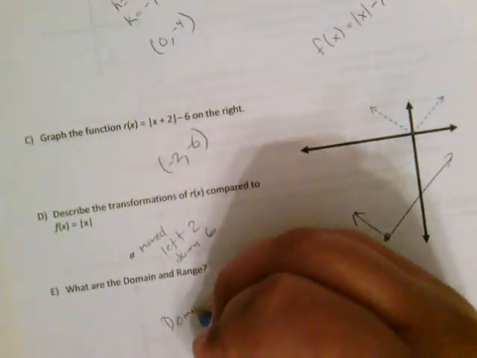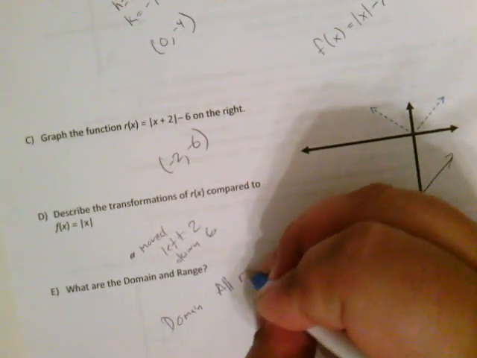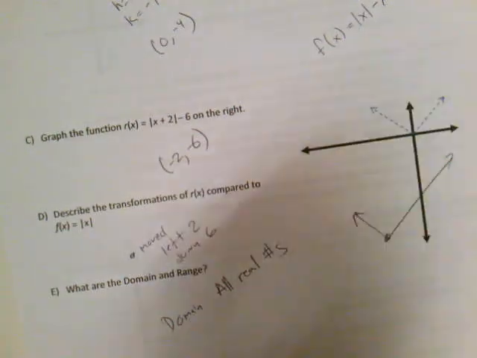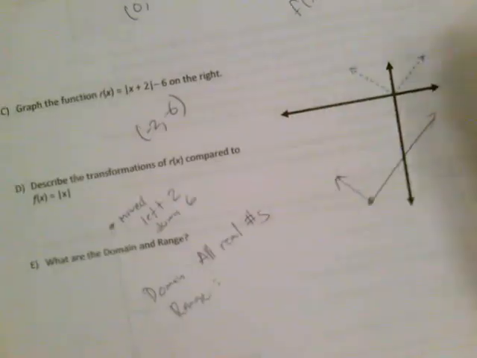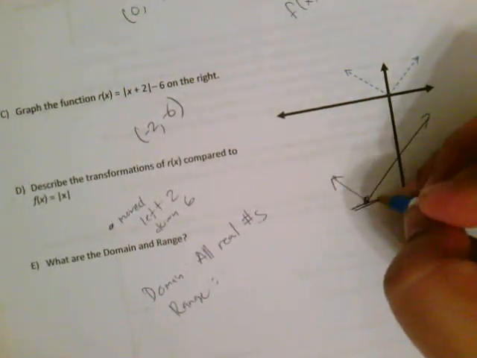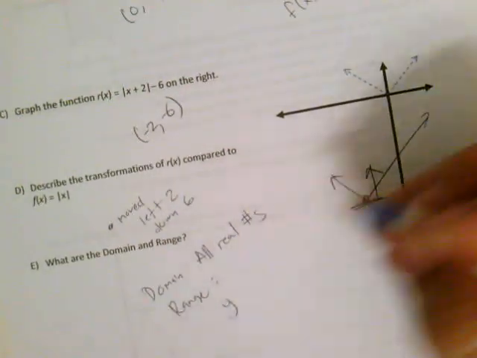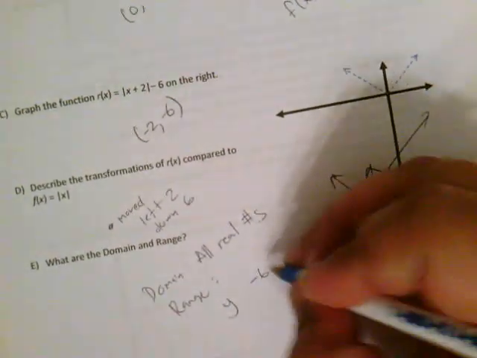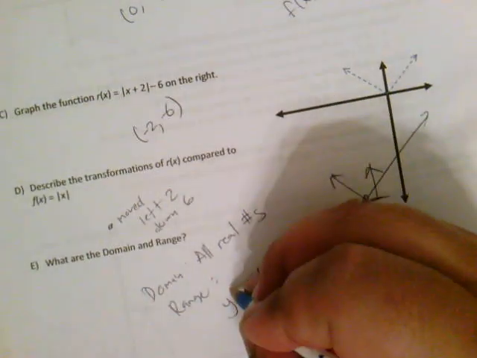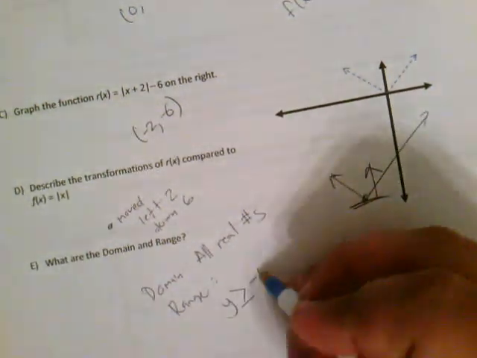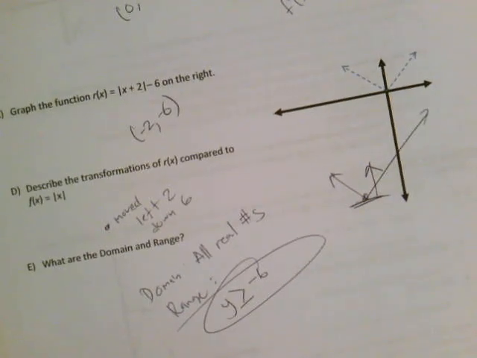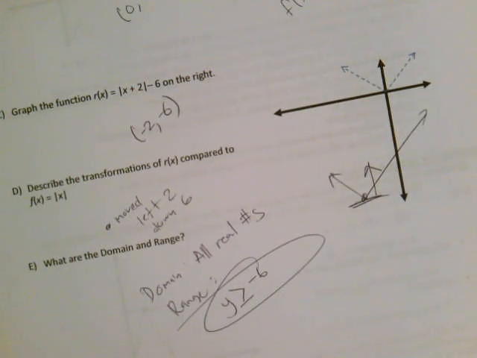Now, as far as this is concerned, the domain is always the same, all real numbers. And the range is all of the y's from this spot up. It's all of the y's from negative 6 up. It's all of the y's greater than or equal to negative 6. That's where we're at.